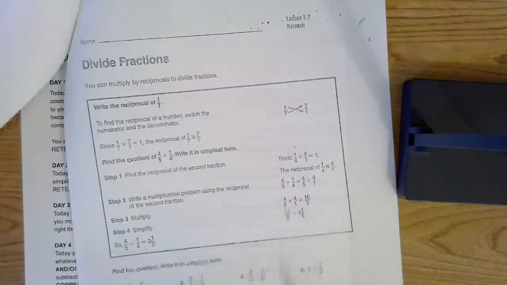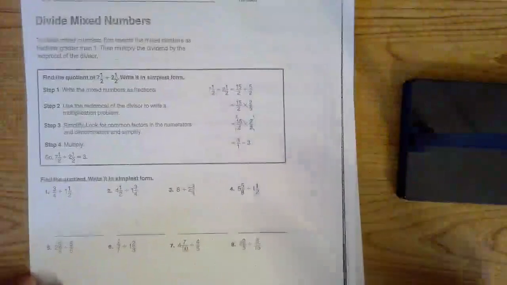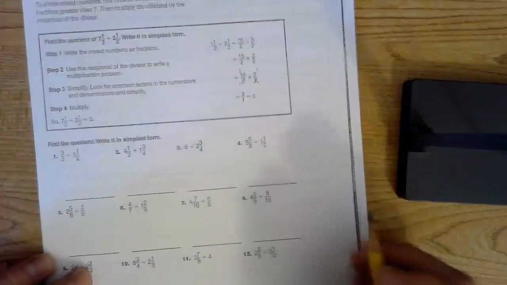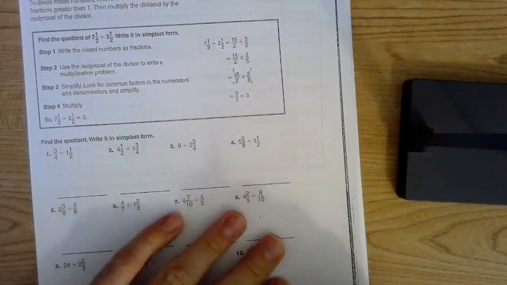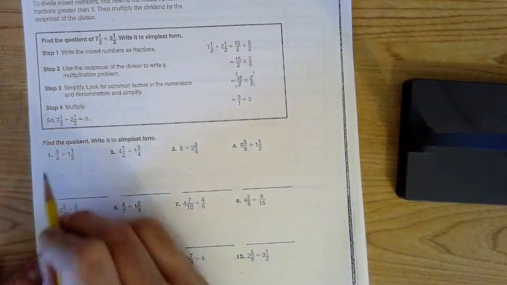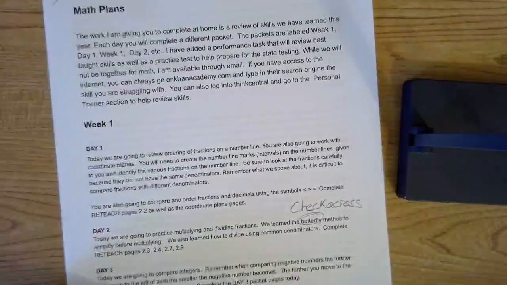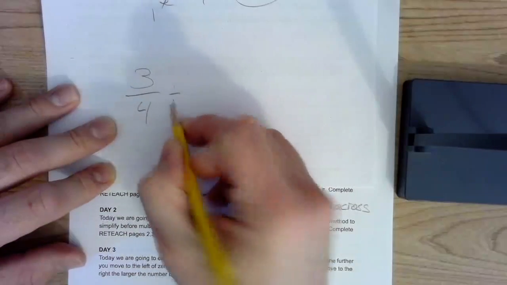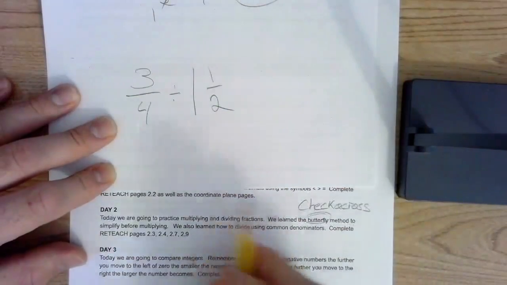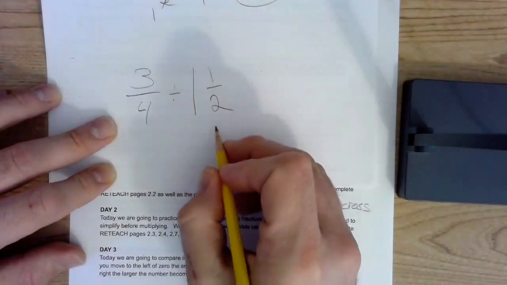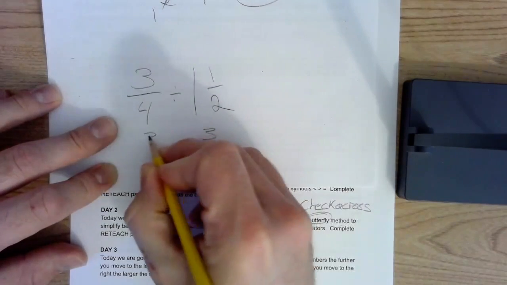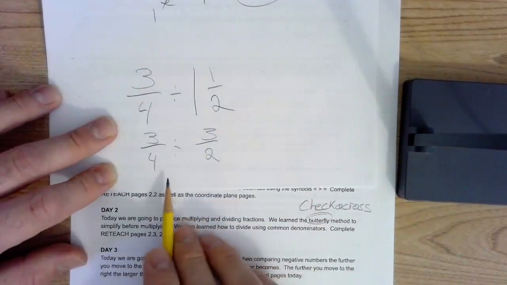Let's see, we're simplifying factors, dividing fractions, and dividing mixed numbers. Okay, a word on dividing mixed numbers. Remember, we were using common denominators to divide mixed numbers. So if I have 3/4 divided by 1 1/2, let's see what that looks like briefly. Remember that first I'm going to make this into an improper fraction, so that's going to become 3/2, and that stays the same. But now I want it to be a common denominator.